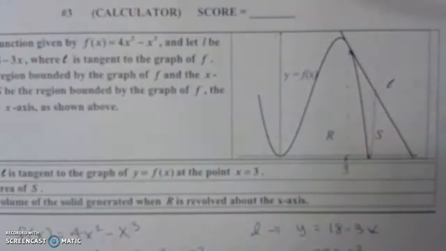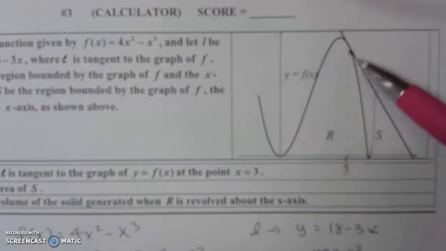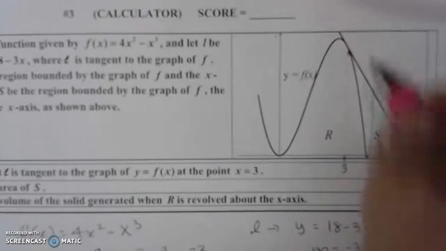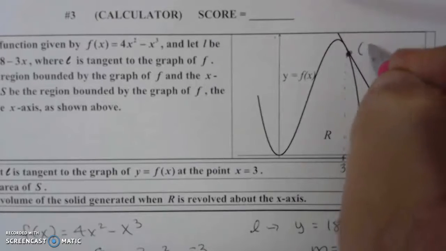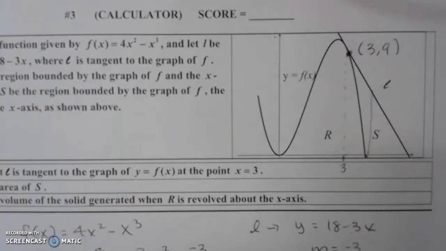Well, if we look at our function, if this line continues, eventually it'll touch up here at negative 1/3, but I only care about the 3. I only care that it happens at 3, which I didn't even need to do because they told me when it happens at 3. So now I want to find out what this point right here is, and that point is 3, 9. How did I figure out that it's 3, 9?